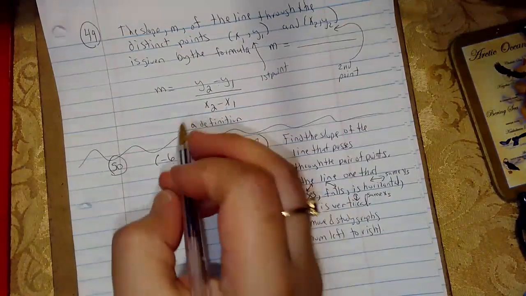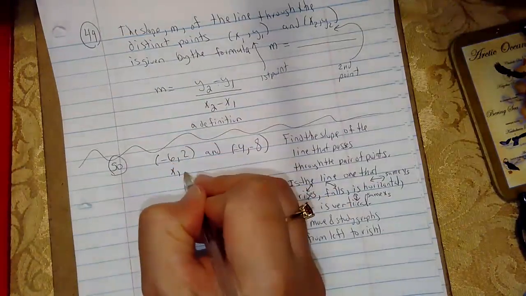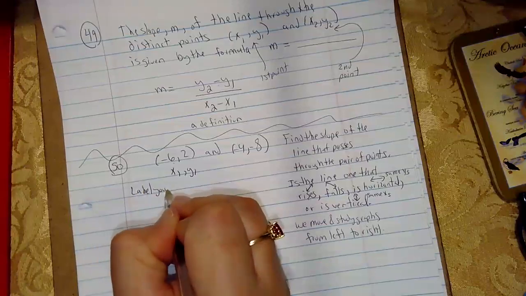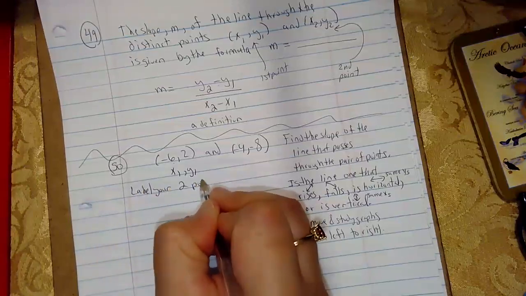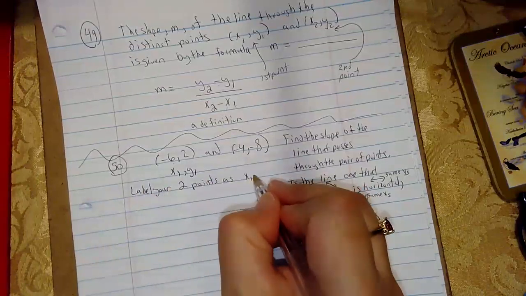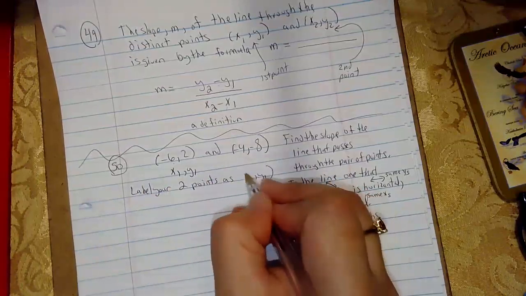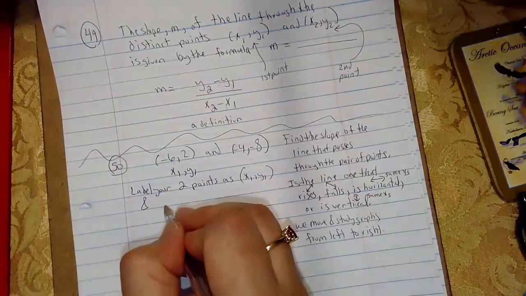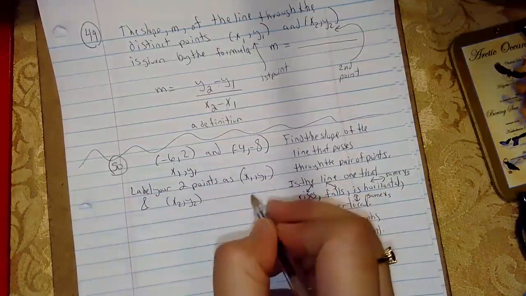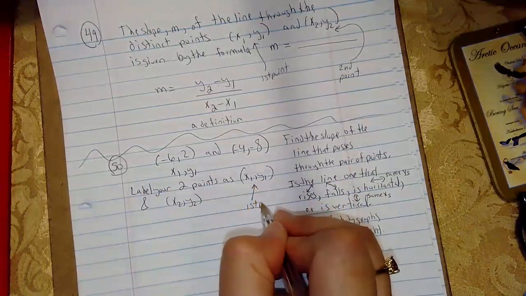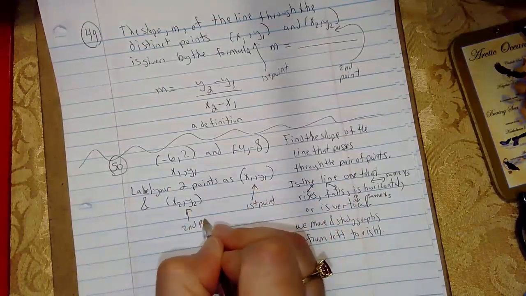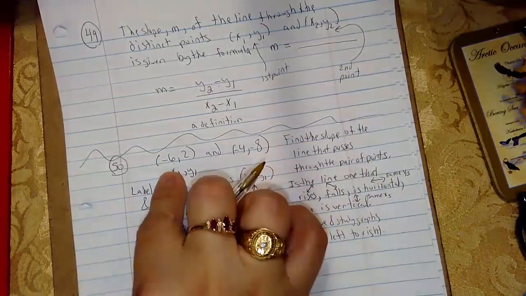Okay. So x1, y1. Label your 2 points as one of them x1, y1, and the other one x2, y2. So this is for the first point, this is for the second point.